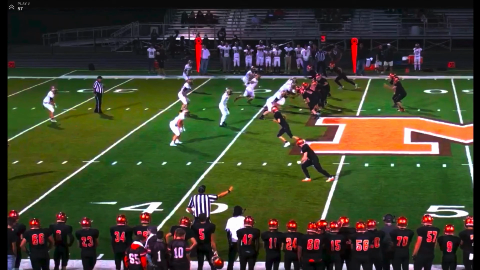The difference is it's the concept, and our kids have been running the same system since they were in 3rd, 4th grade. Literally, they start running this stuff in 3rd and 4th grade, and it makes a difference because on Friday night they've been doing it so long that it's just like second nature to them. So the execution is much better.